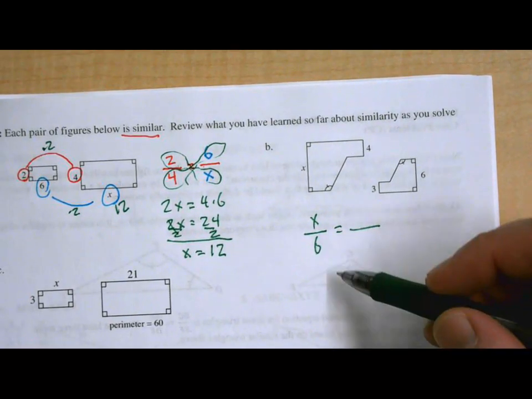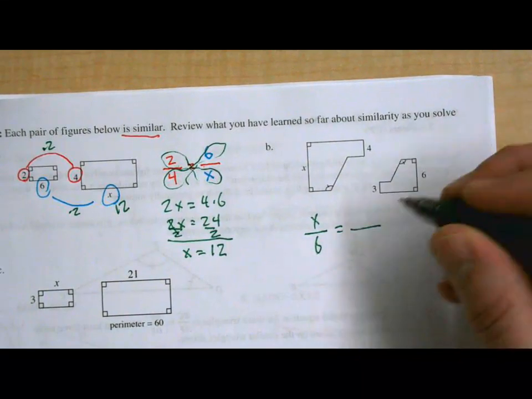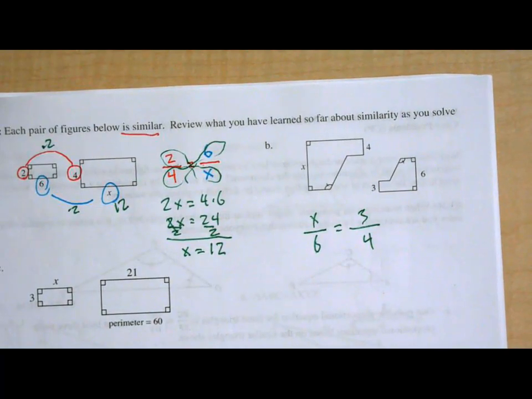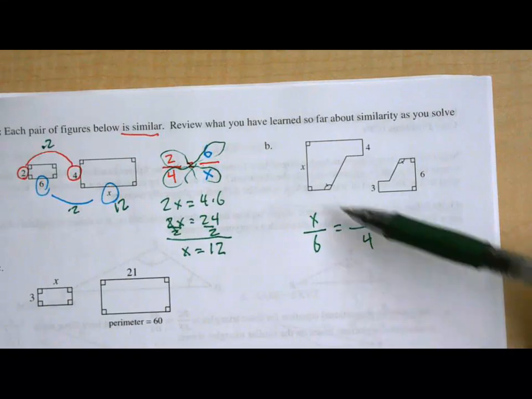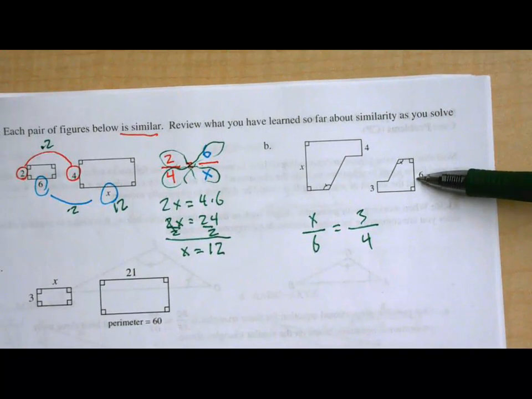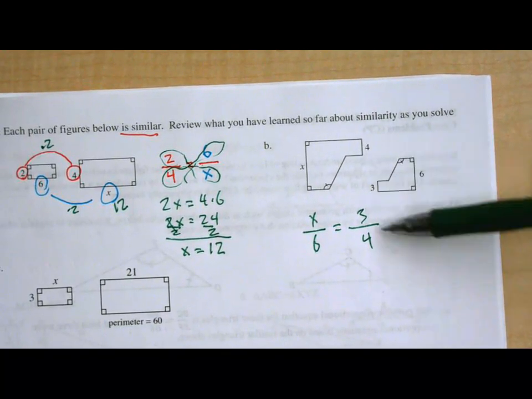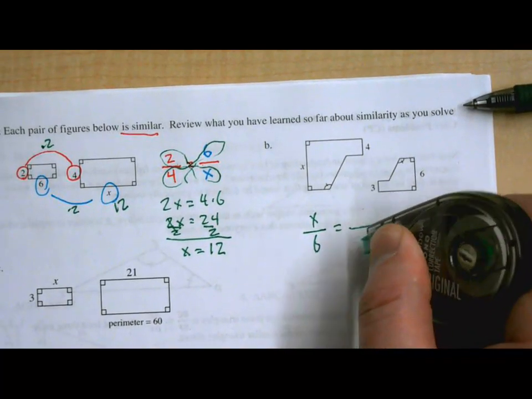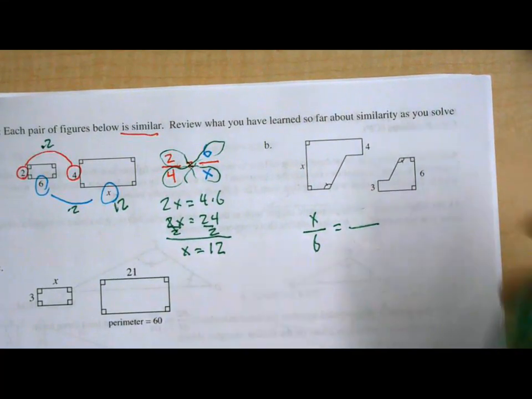X and 6 would match up, and then 3 and 4 also match up. So I'm going to put the 3 here and the 4 here. Does that look right? Can you guys double check that for me, please? X goes with 6 and 3 goes with 4. Whoa, what did I do wrong? Oh, I better check and make sure I was consistent now. On this one I put the bigger shape on the top and the smaller shape on the bottom. Did I do bigger shape and smaller shape? No, I did not. I flipped them over. Oh my goodness. It is so easy to make that mistake. Did anybody also make that same mistake?